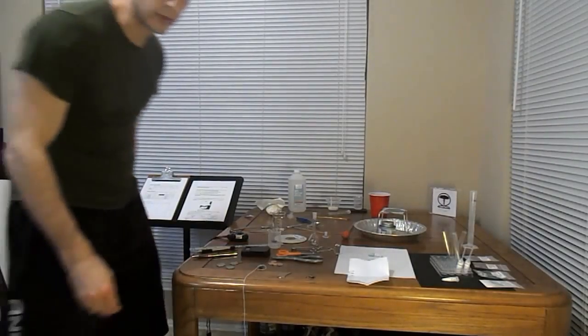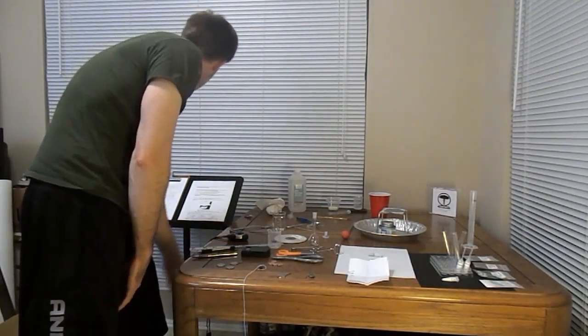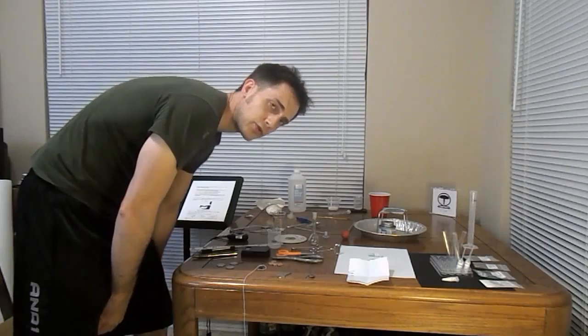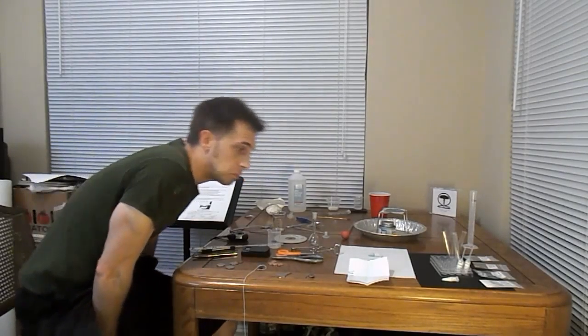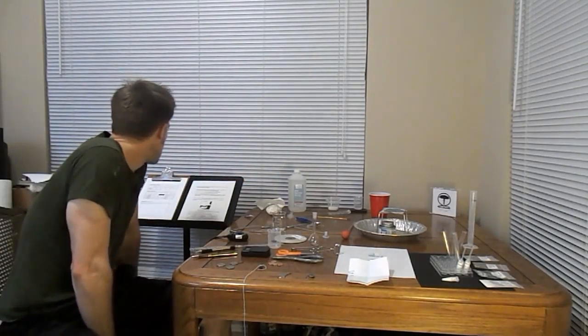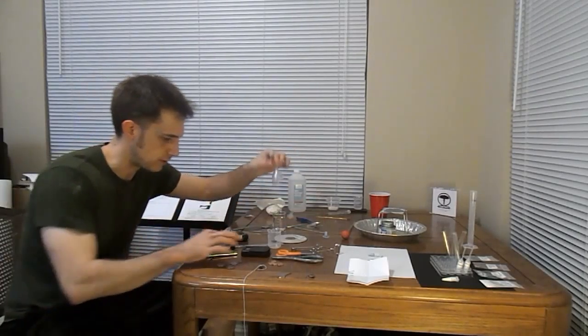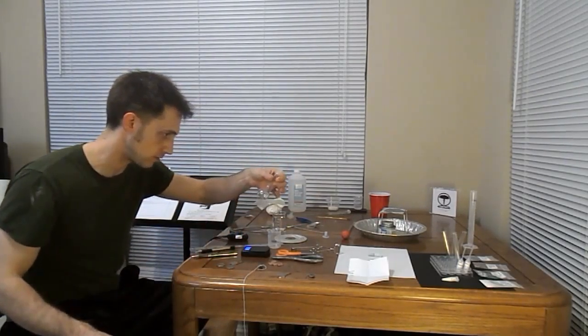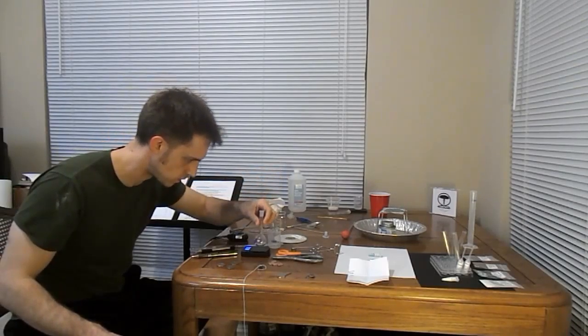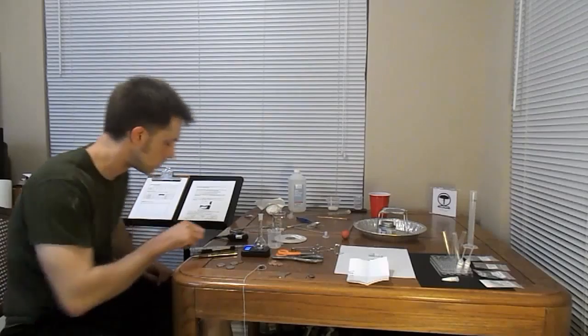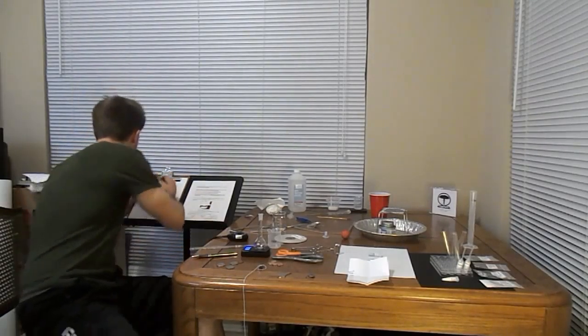Alright, next we're going to be looking at initial concentration and molarity. And the first thing we're going to do is measure the mass of this lovely little flask here. .1 grams.